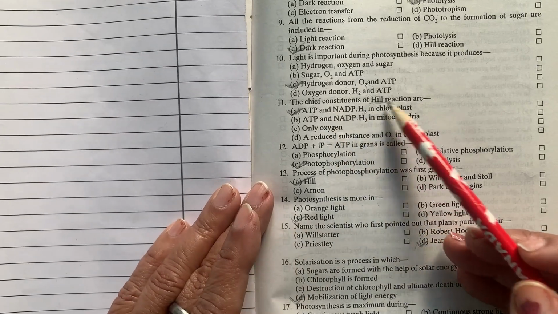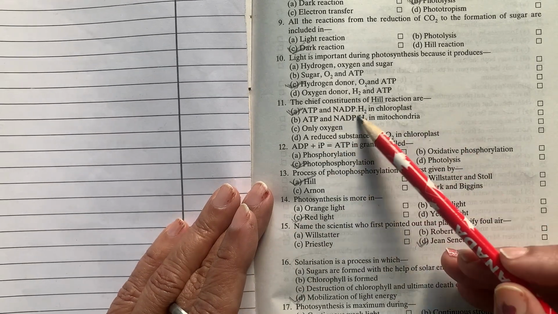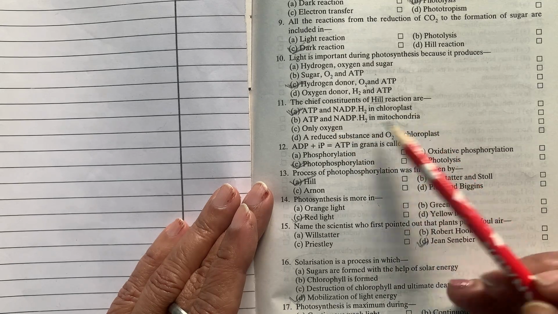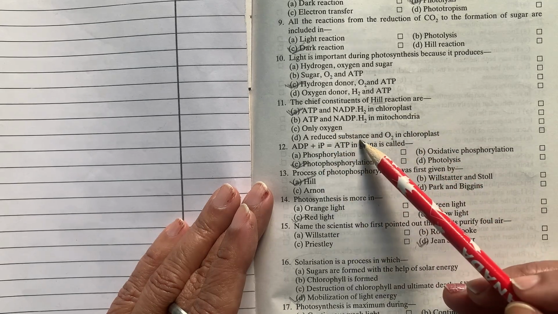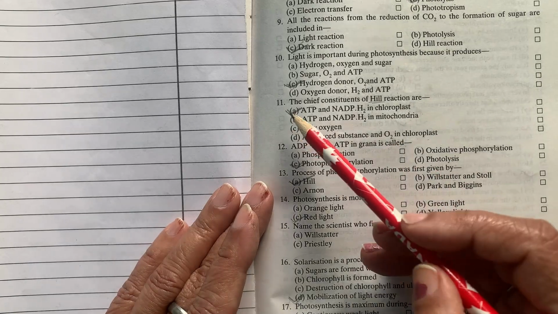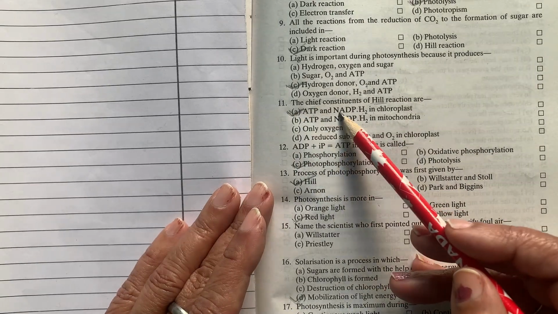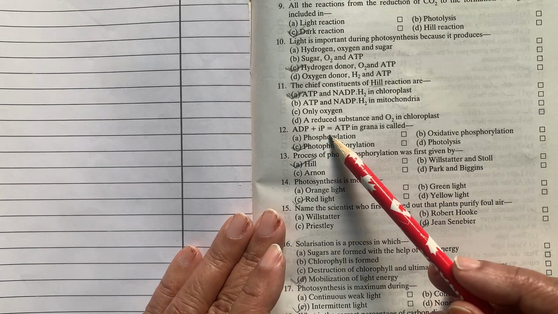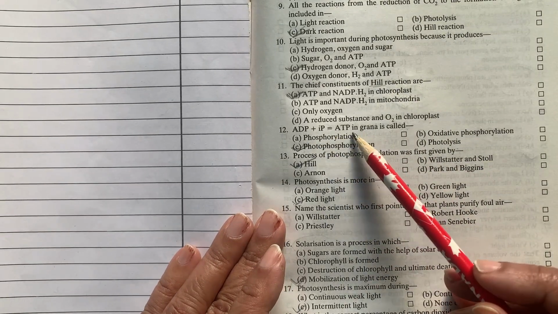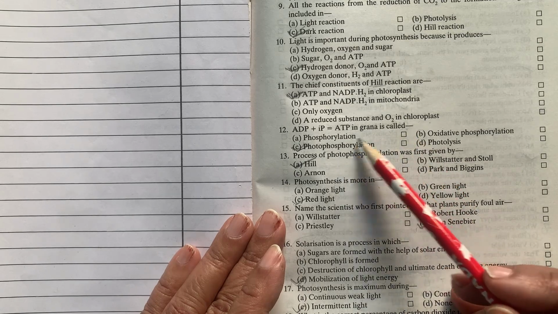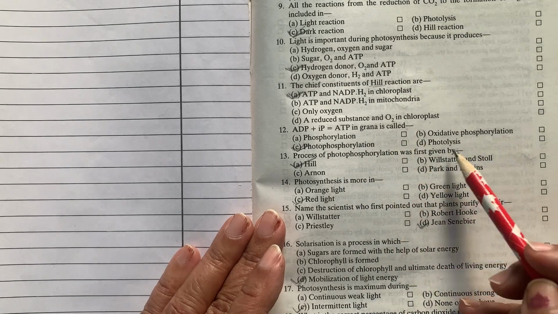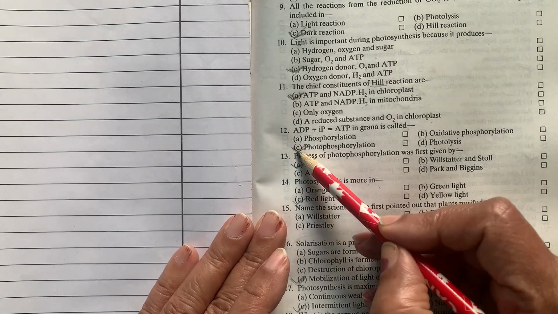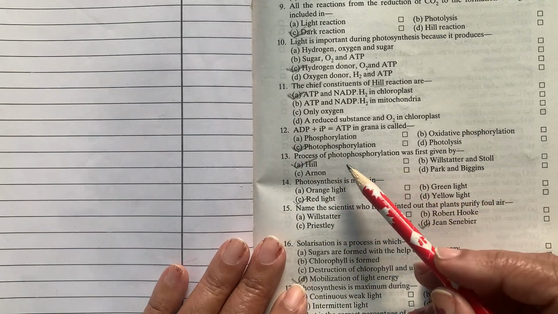The chief constituents of Hill reactions are ATP and NADPH2 in chloroplast, ATP and NADPH2 in mitochondria, only oxygen, a reduced substance and oxygen in chloroplast. Correct option A, ATP and NADPH2 in chloroplast. ADP plus inorganic phosphate to ATP in a grana is called photophosphorylation, oxidative photophosphorylation, photolysis. Correct option is C, photophosphorylation.